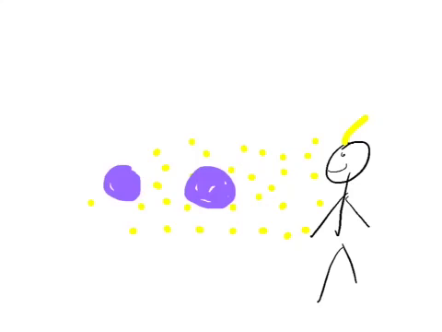So that explains what happened during our experiment with the photoelectric effect and the gold leaf electroscope. What we're going to do in the next video is have a little look at Einstein's photoelectric equation and how to use that and what everything in that equation actually represents.